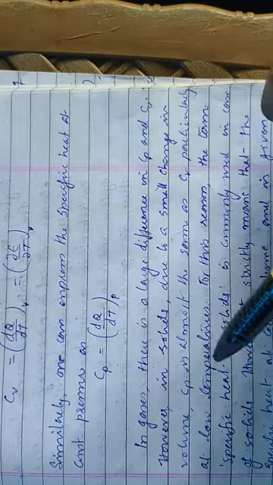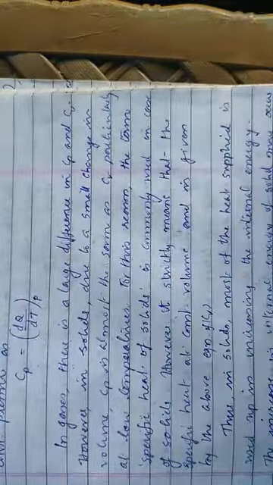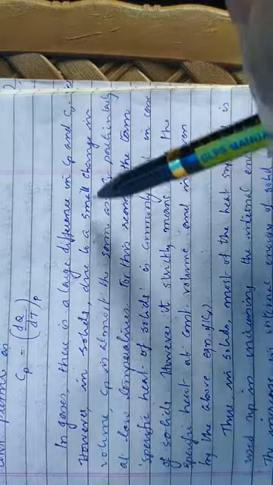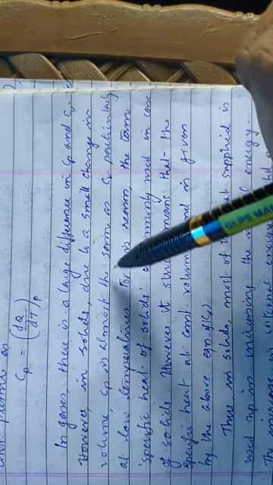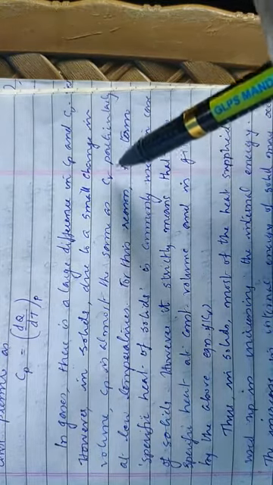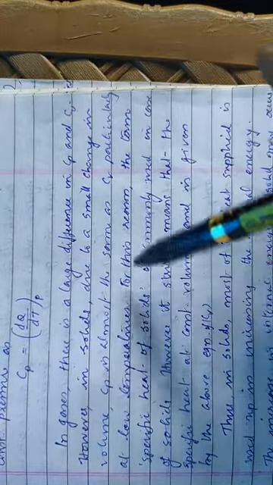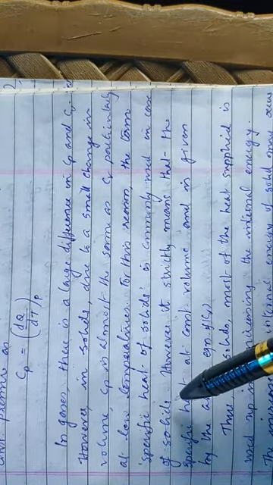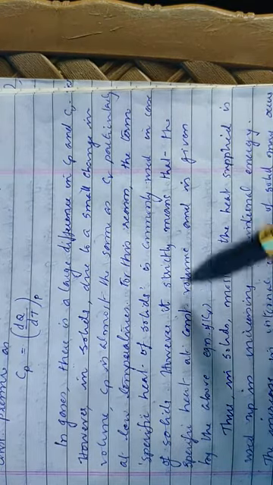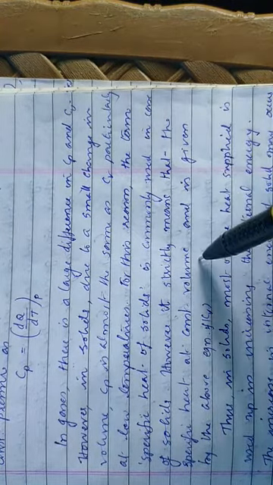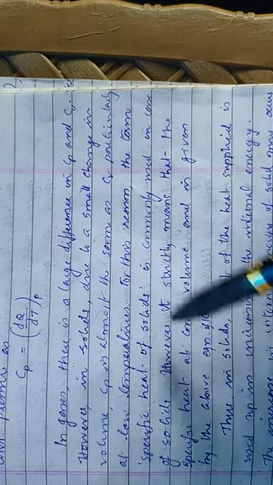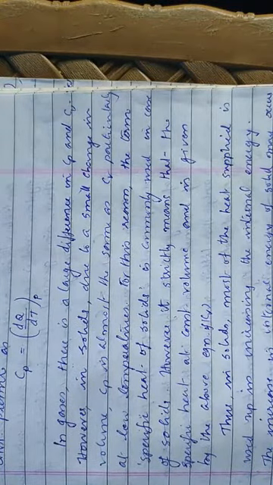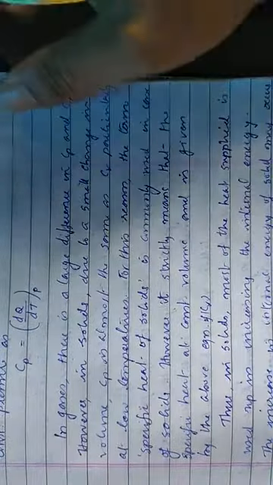So in gases, there is a large difference in Cp and Cv. However, in solids, due to a small change in volume, Cp is almost the same as Cv, particularly at low temperatures. For this reason, the term specific heat of solids is commonly used in case of solids. However, it strictly means the specific heat at constant volume and is given by the above expression of Cv. So the difference of this heat capacity in case of solids and gases is discussed here.